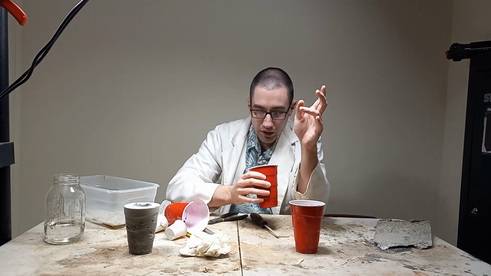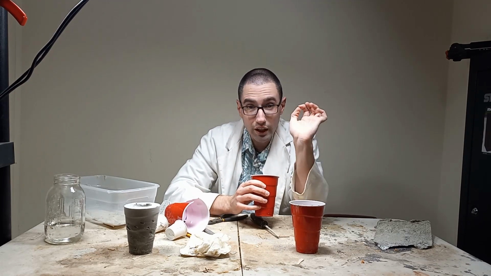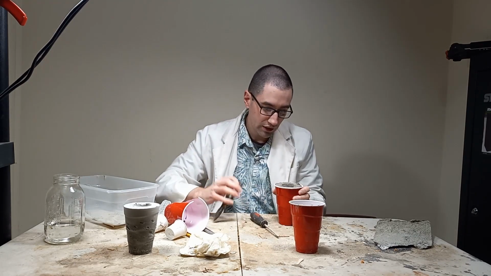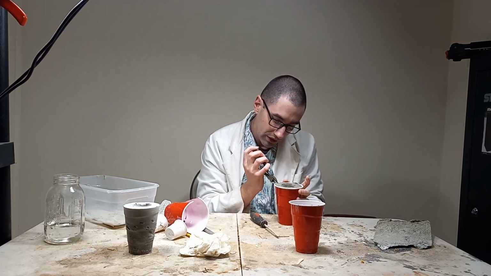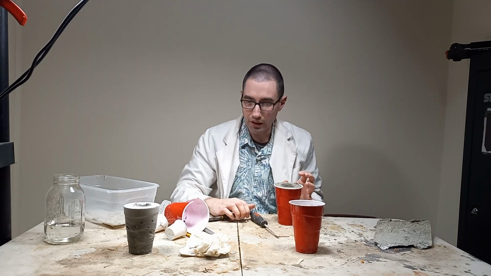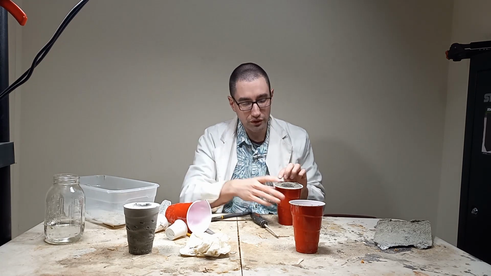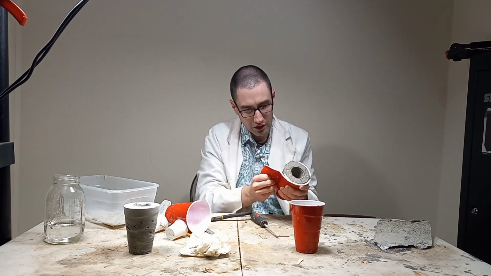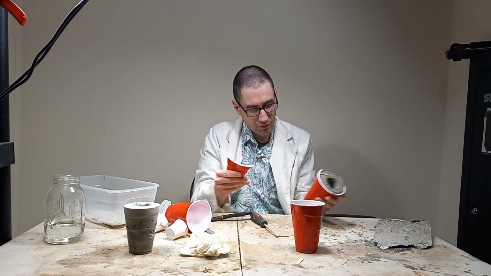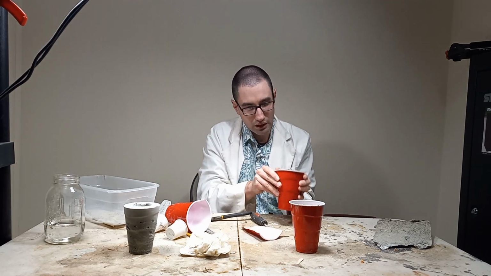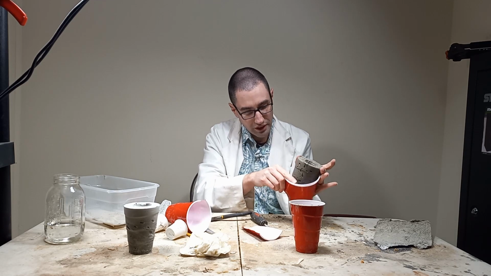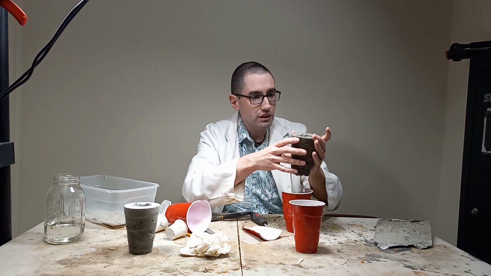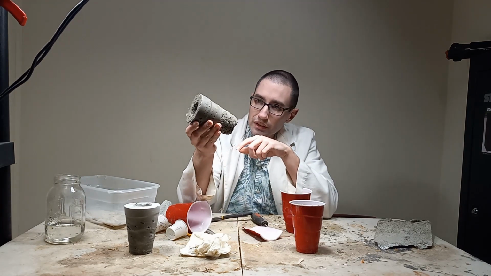Okay, up next, we have the one where it was dried hydrogel added. This one's a little more full. Structurally, the cup's strongest portion is the rim. The rest is very flimsy. So once you cut the rim, it's just a question of peeling.